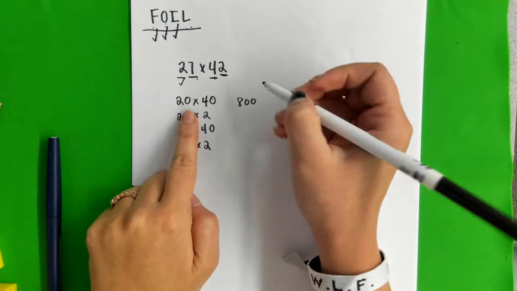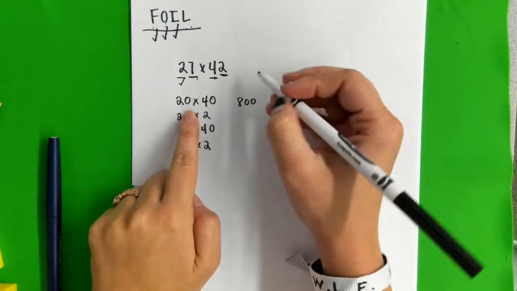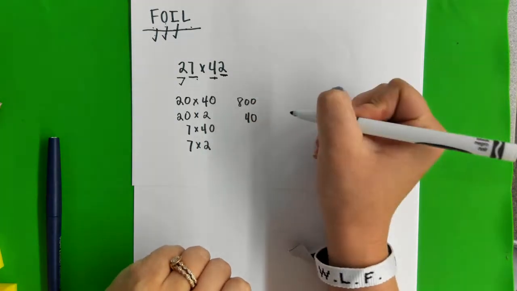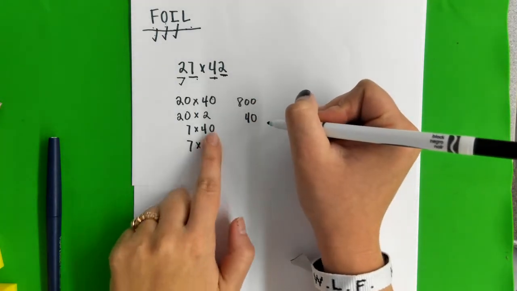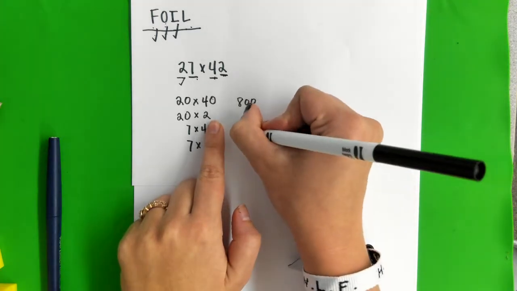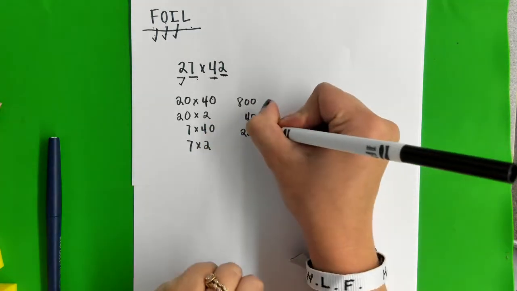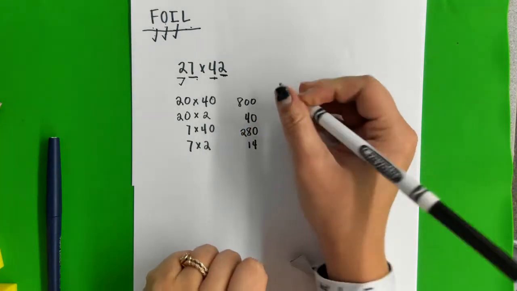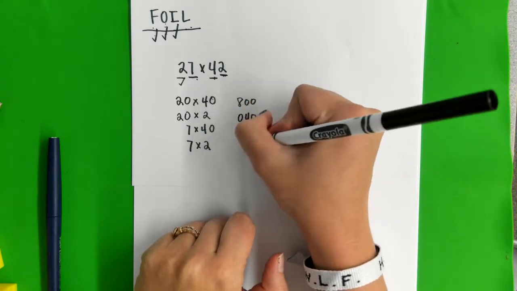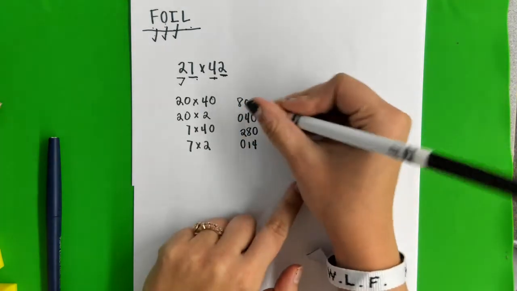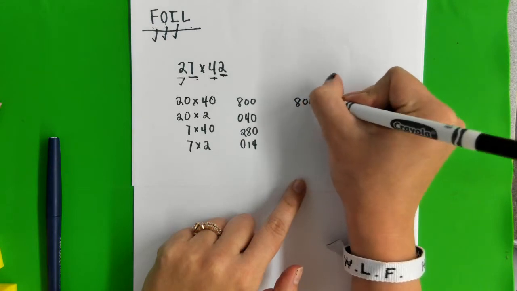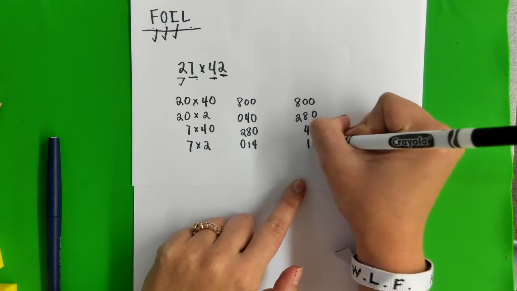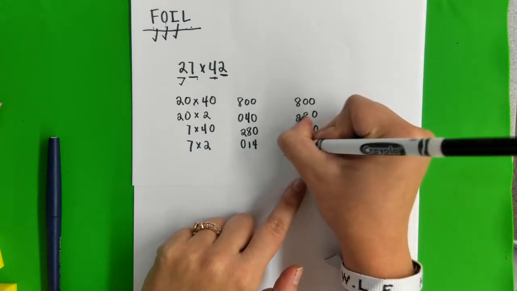We have 2 times 20. 2 times 2 is 4. Uncover a 0, add a 0. 7 times 40, well 7 times 4 is 28. Uncover 1 0, add 1 0, and 7 times 2 is 14. We can fill in our holes, or we could have come over here and ordered them 800, 280, 40, and 14, just so everything is lined up.